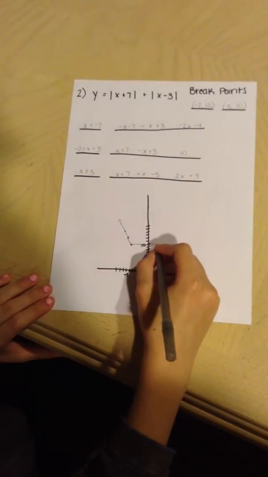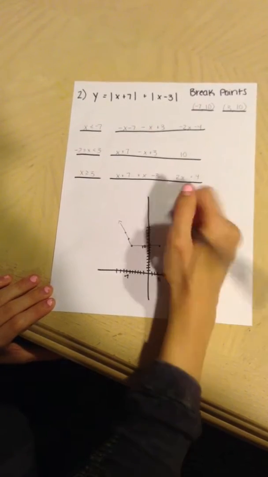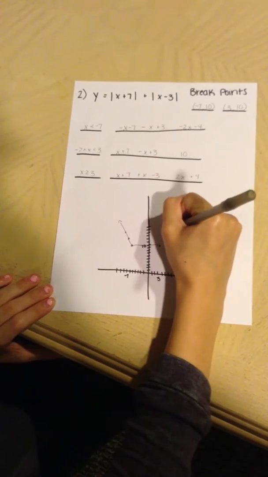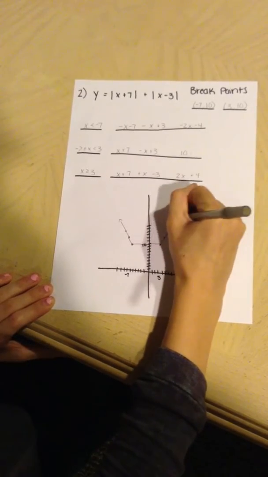And then for this one, same thing again. Now the slope is just 2. So it's going to be going the other way. 2 over 1, 2 over 1, and your graph's going to go that way.